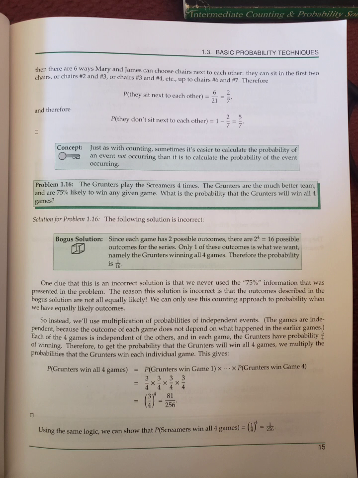Okay, so the key fact here is that 1 over 16 would be the correct answer if it was 1/2 probability of winning for everyone, right? The denominator, you can only do combinations for probability problems when each of those combinations is equally likely. Okay, so that's the difference here. So really how we need to think about this is just what's the probability they win the first game, 3/4, second game 3/4, third game 3/4, and fourth game 3/4. Multiply all that together and get 81 over 256.